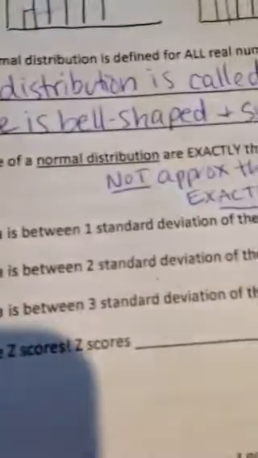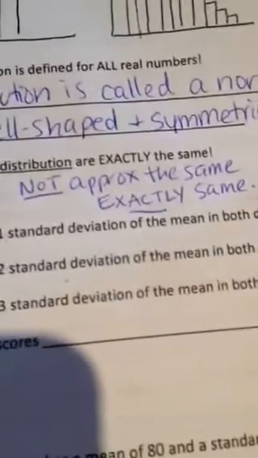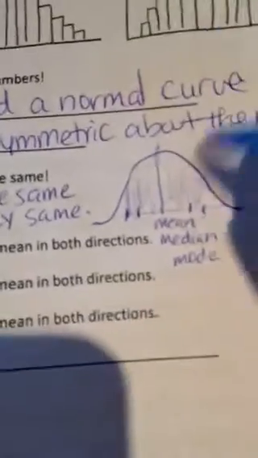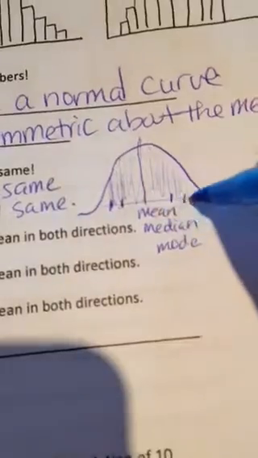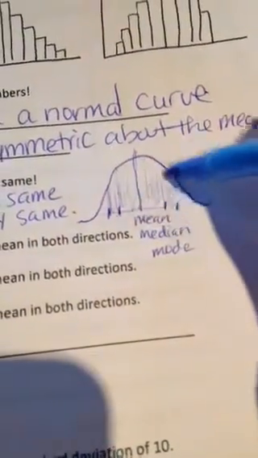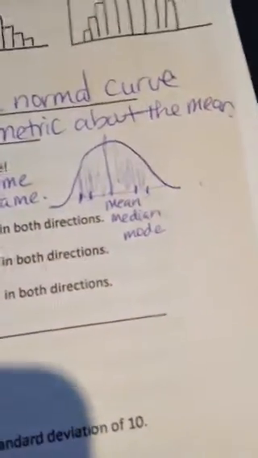Now if you go 2 standard deviations out, 95% of your data is within 2 standard deviations. So if I go 2 places out, all of a sudden that covers a lot of my data. Okay, so if you go 2 to the left, 2 to the right, most of your data, about 95% of it, is within 2 standard deviations of the mean. And we're going to talk about what that means in a second, okay?